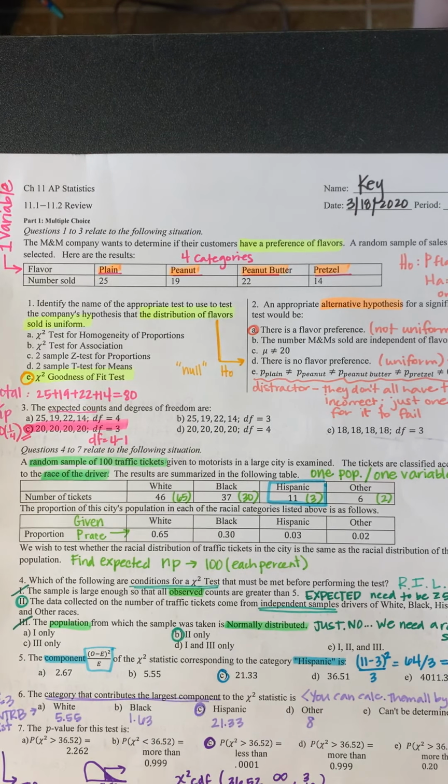Hopefully you've had a chance to look at your 11.1, 11.2 review. That's what I'm going to be going over right now. If you have that, it was passed out on Thursday.